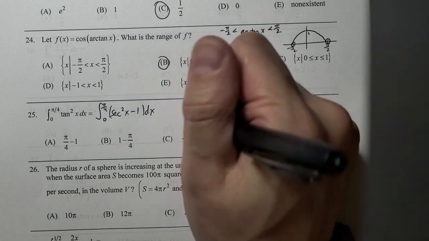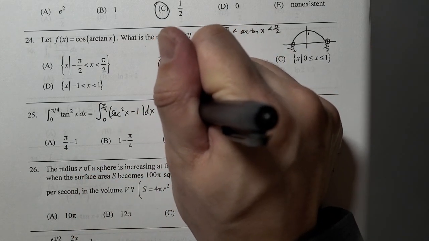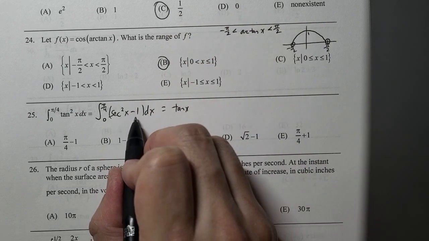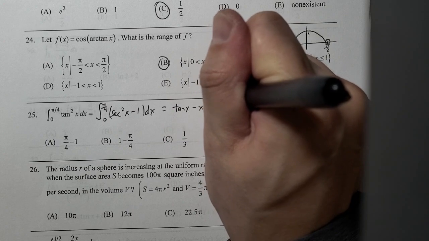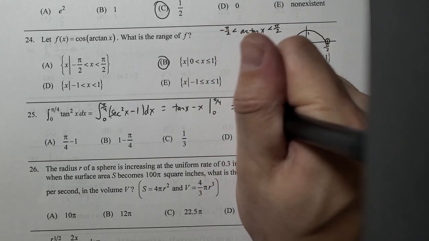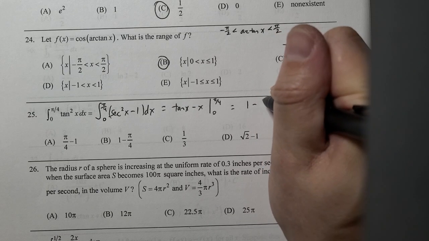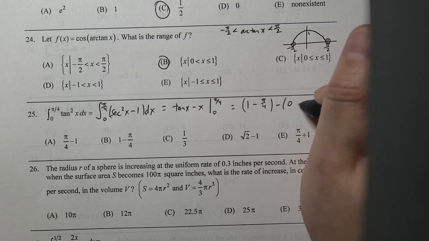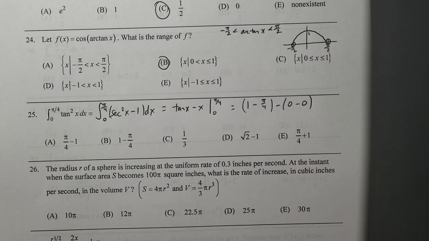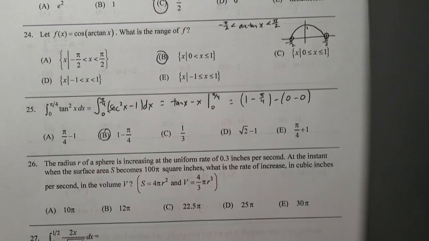And this is easy to integrate. The antiderivative of secant squared is just tangent. The antiderivative of negative 1 is just negative x. Evaluate from 0 to pi over 4. So what's tangent of pi over 4? That is 1, minus x, which is pi over 4, minus tangent of 0 minus 0. So that's 1 minus pi over 4. 25 is B.